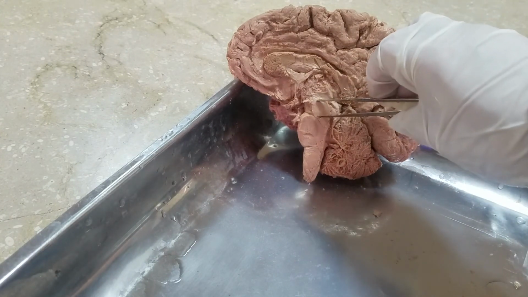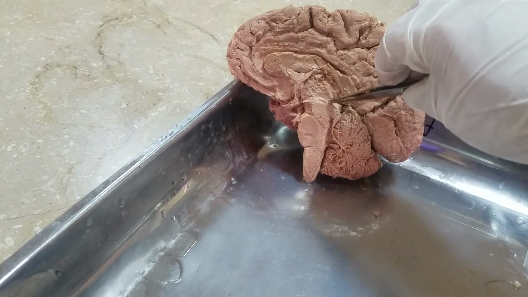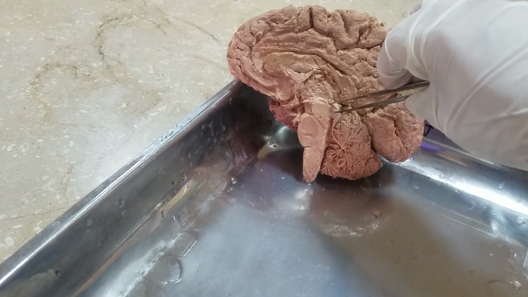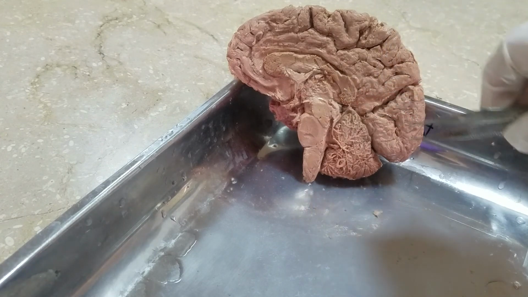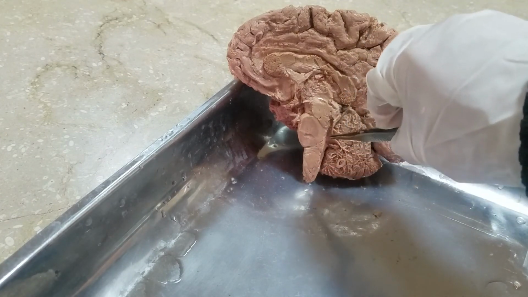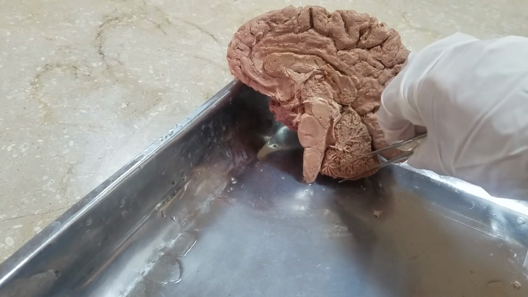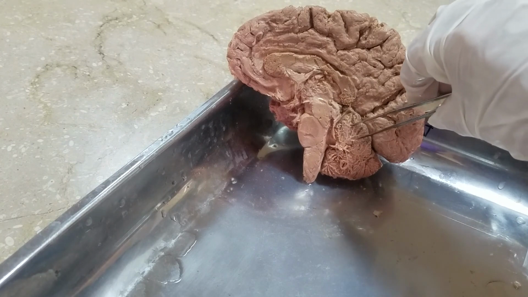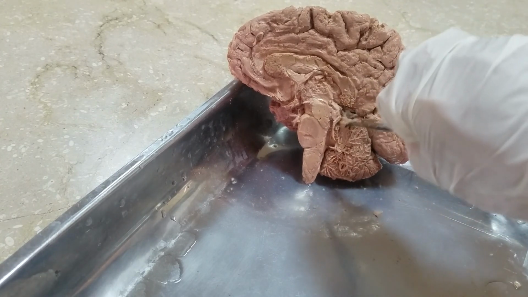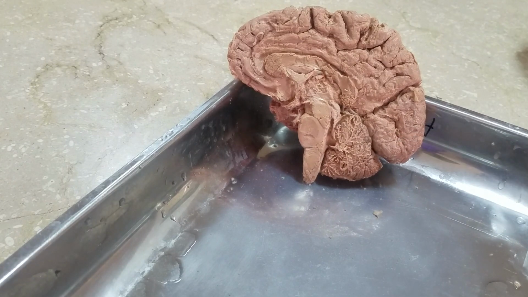Going backwards and downwards, this is the midbrain with the cerebral aqueduct, and this is the superior and this is the inferior colliculus, which is shown over here. This is the pons, this is the medulla, this is the cavity of the fourth ventricle. This is the cerebellum with the blood supply coming off over here. This is the cerebellum and the arbor vitae of the cerebellum.